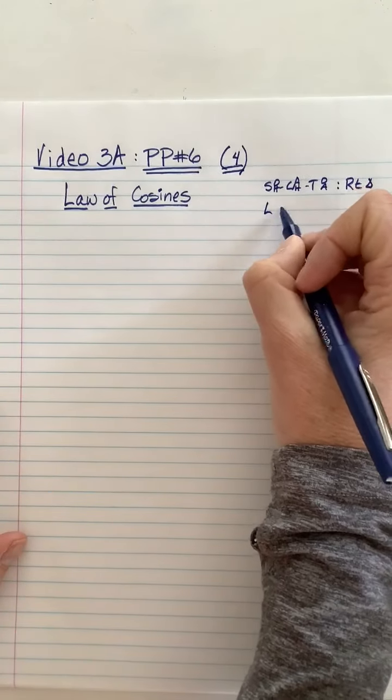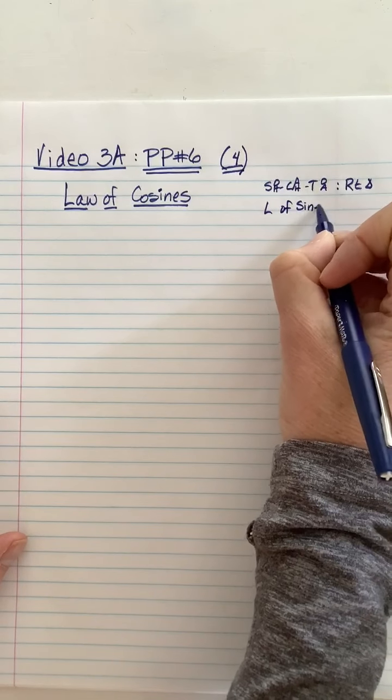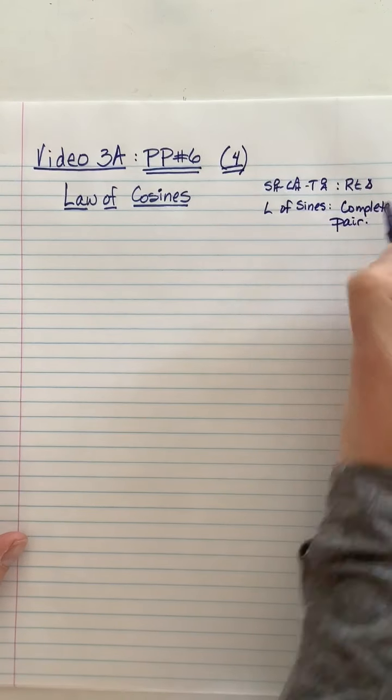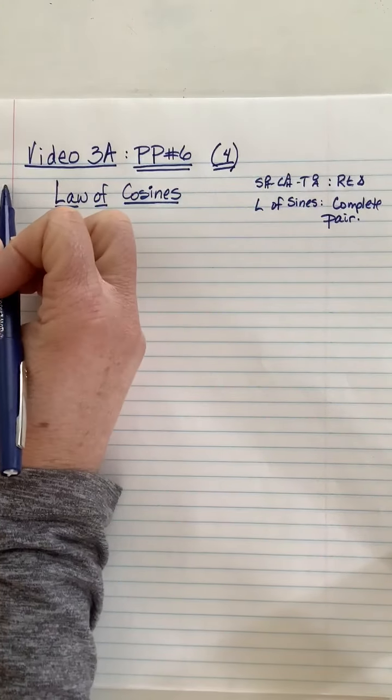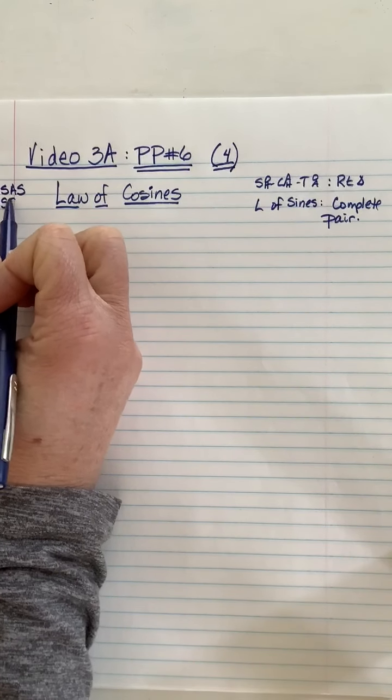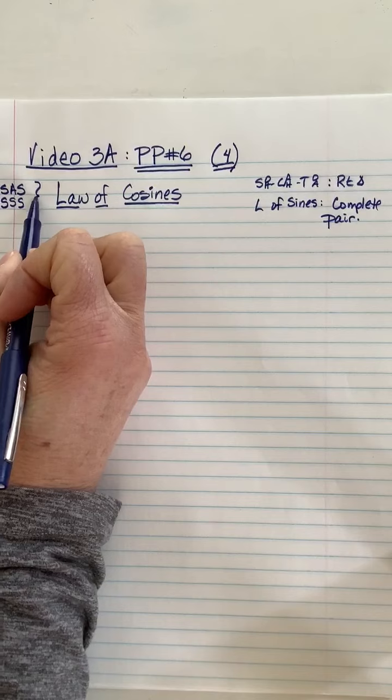We can use law of sines when you're given that complete pair. But law of cosines is going to work when you're given different pieces of a triangle, namely, and not to bring you back to geometry too much, side angle side or side side side. This is when you're going to use the law of cosines.